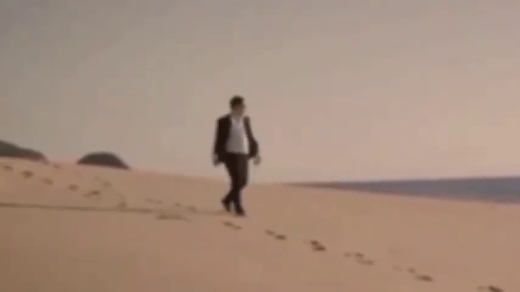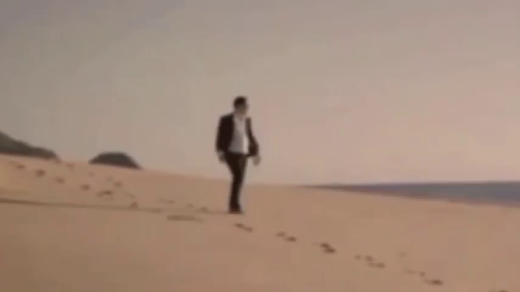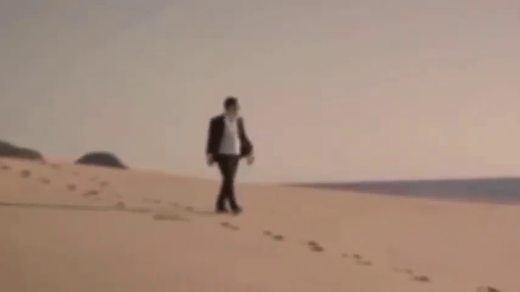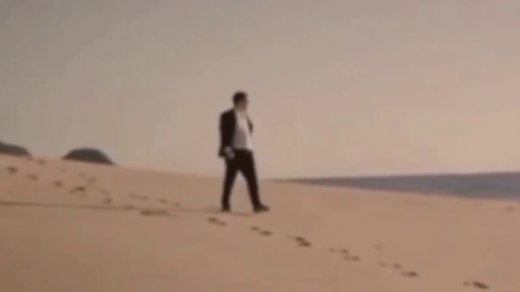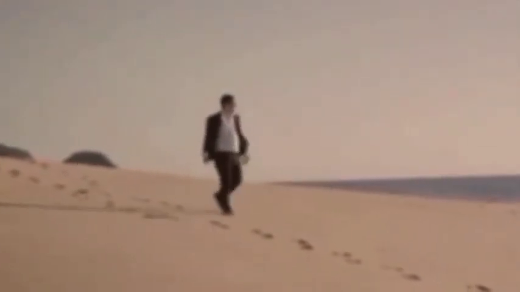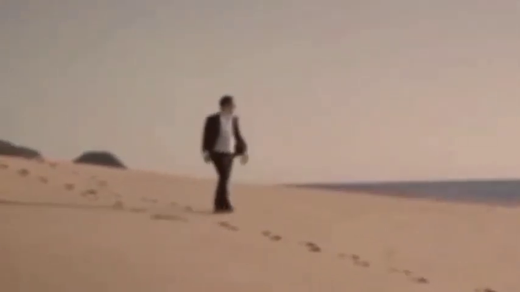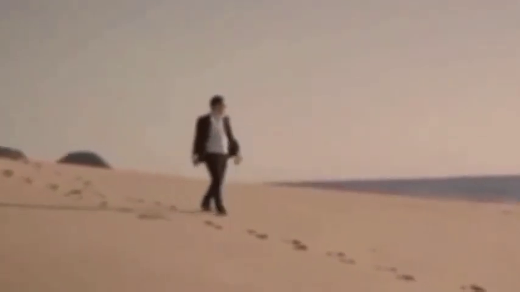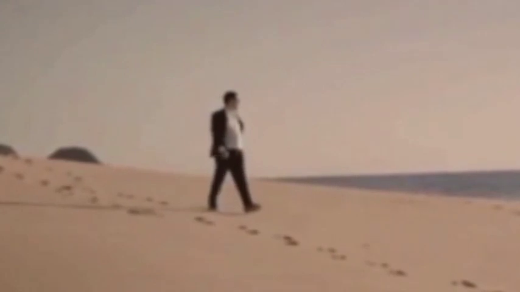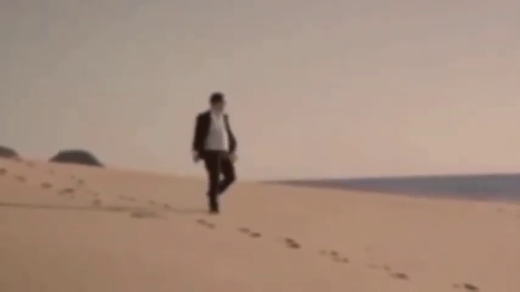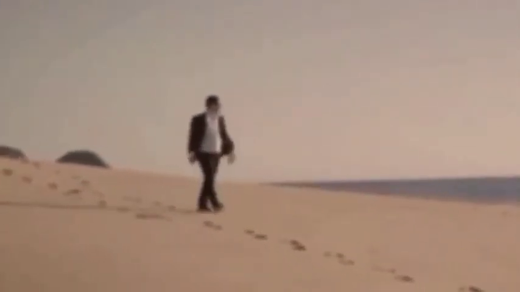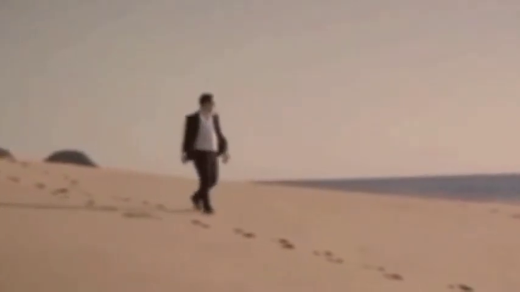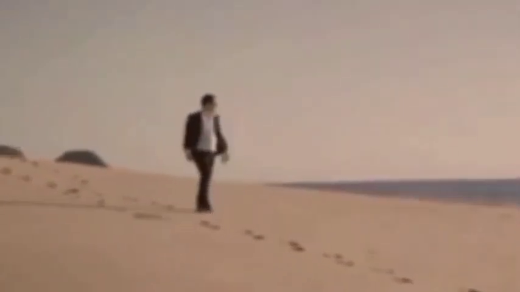Before going to the actual topic of today's class, let's see this animation. Here is a man walking on the sand. You might have experienced that walking on sand is quite difficult compared to walking on normal roads. Then why is it so difficult? Is there any other force acting opposite to the force of that man?